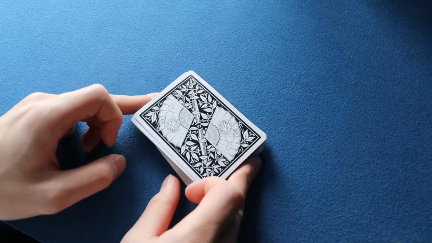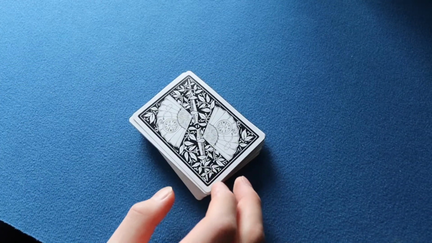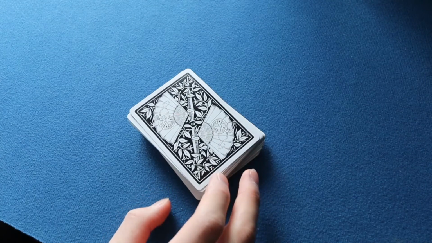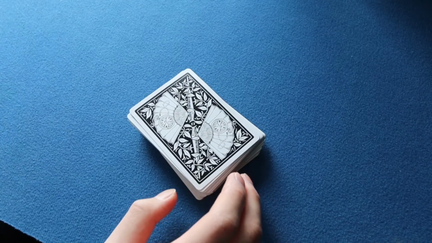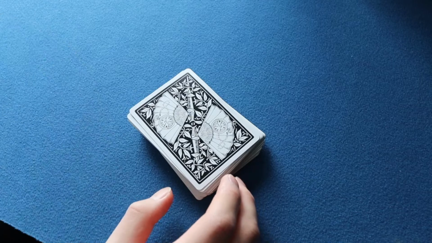Now, as for me, if I'm just doing a Herrmann pass by itself, I do need a context. I do need a justification as to why both hands are together.